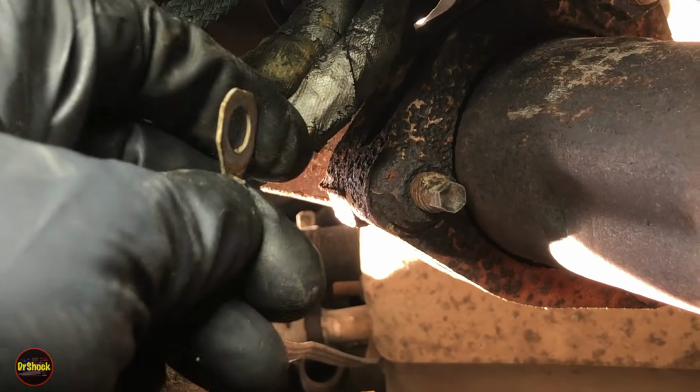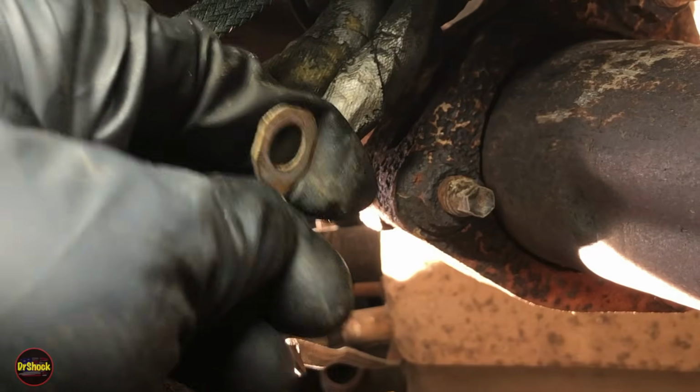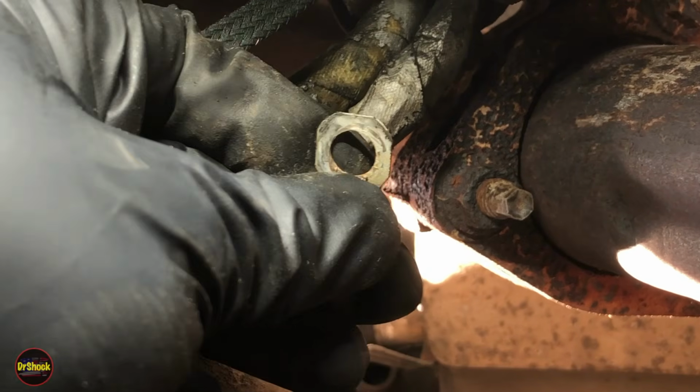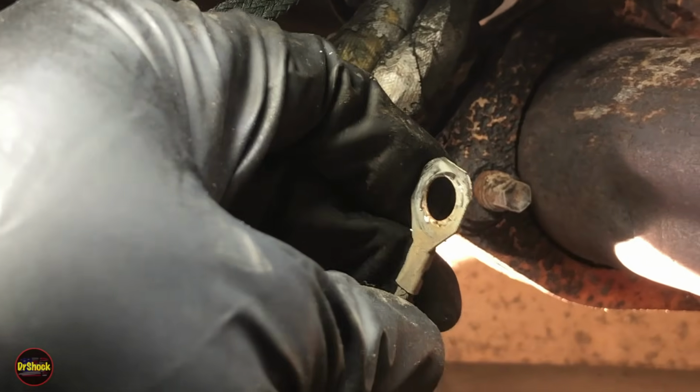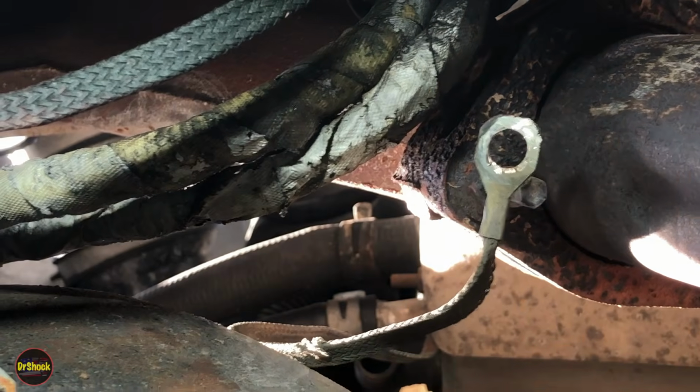Whoops. And that's why you wear eye protection, guys. But yeah, the strap's got a little bit of corrosion, but we can still see the plating on both sides. So we'll give the bolt some treatment, and we'll see if that helps any.